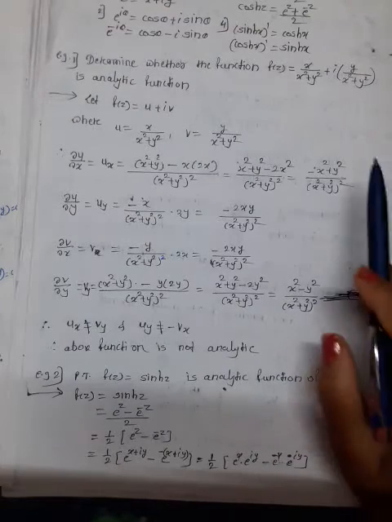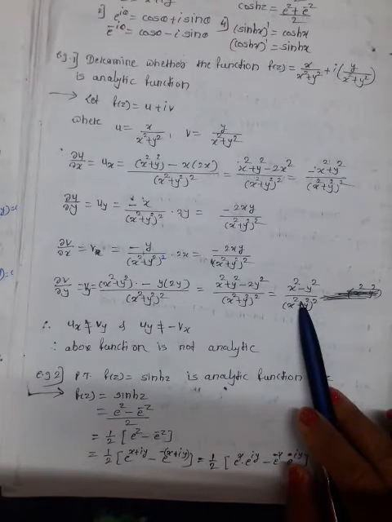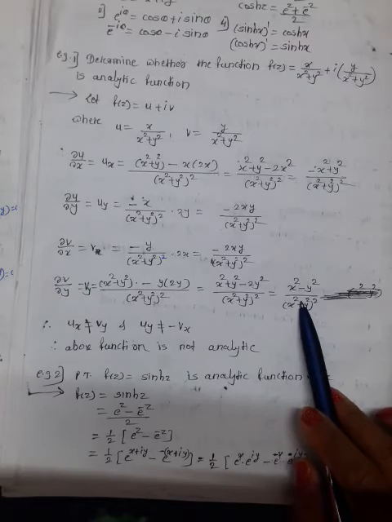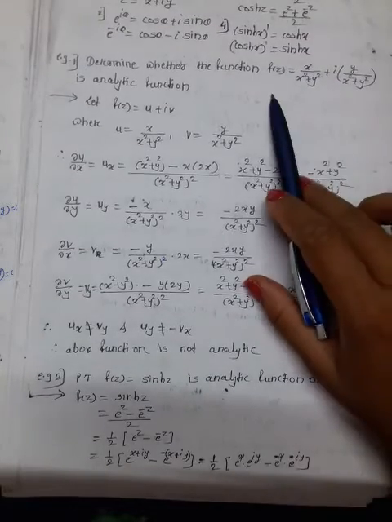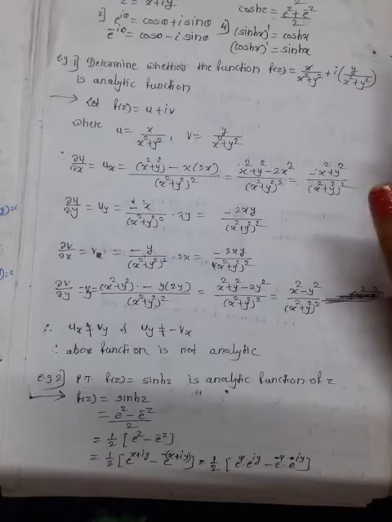Now we have just calculated the four derivatives. Now we have to check whether the CR equations get satisfied by this function f of z or not. What are the CR equations?